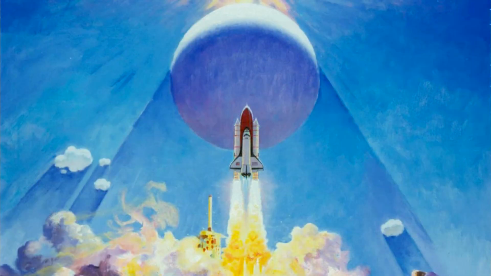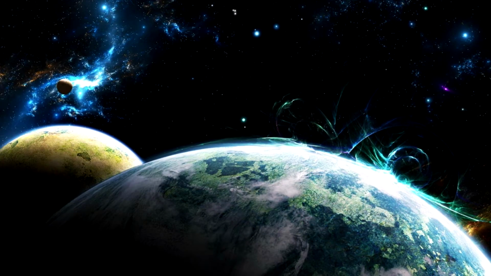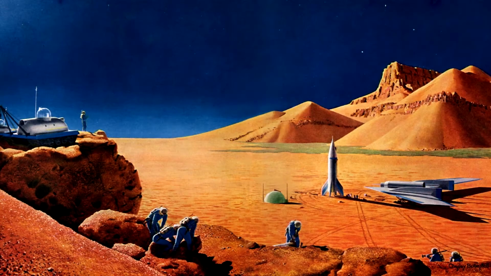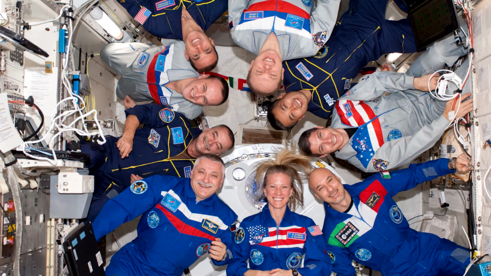Outer space, including the Moon and other celestial bodies, shall be free for exploration and use by all states without discrimination of any kind, on a basis of equality, and in accordance with international law, and there shall be free access to all areas of celestial bodies. There shall be freedom of scientific investigation in outer space, including the Moon and other celestial bodies, and states shall facilitate and encourage international cooperation in such investigation.